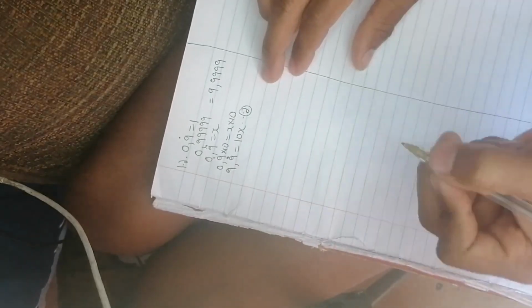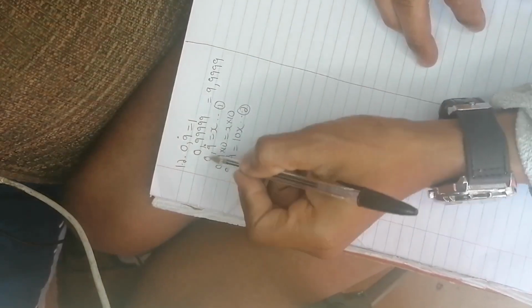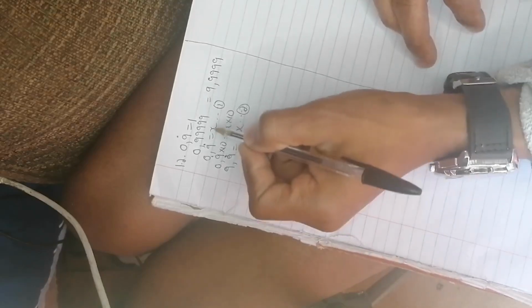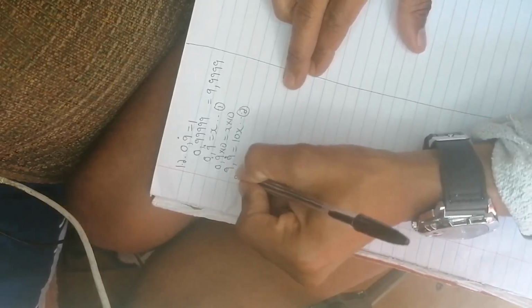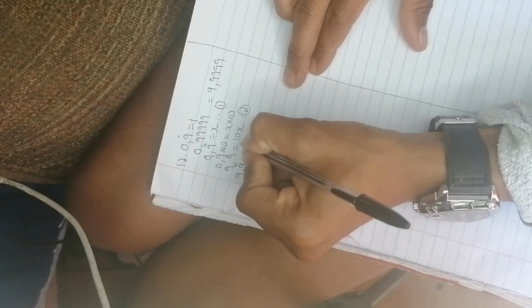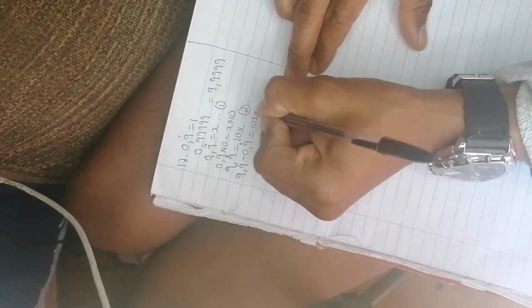So this will be the second equation, of which the first one was multiplied by 10. And then secondly, what we do from here: whatever is on the left, subtract whatever is on the left of the first equation. Whatever is on the right, subtract whatever is on the right of your first equation. So you will take this 9.9 with a dot, subtract 0.9 with a dot, and this will be 10x minus x.